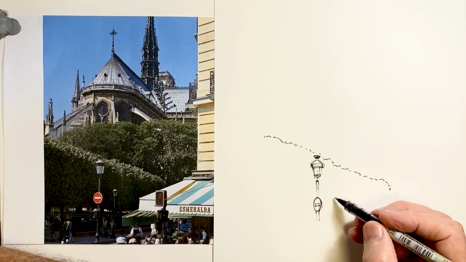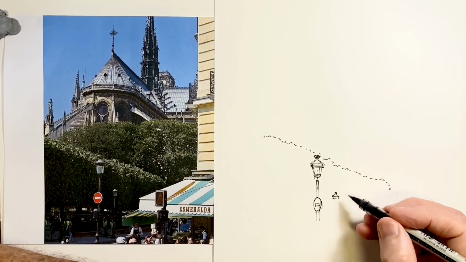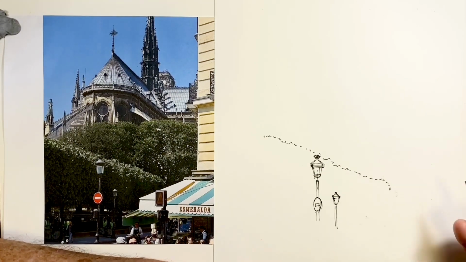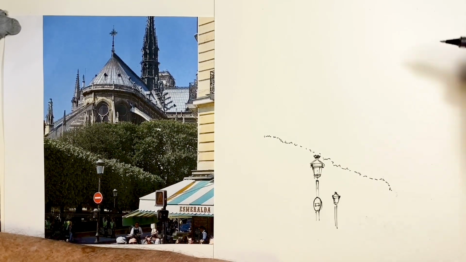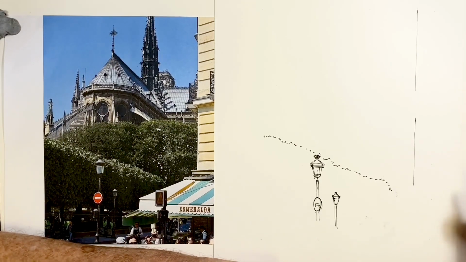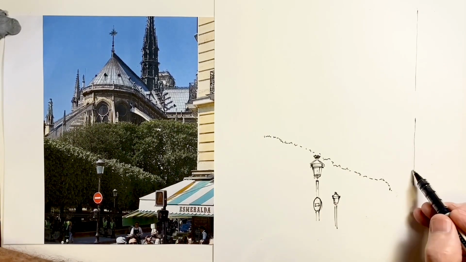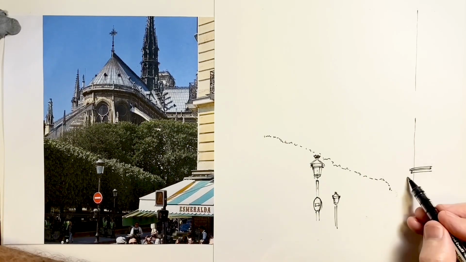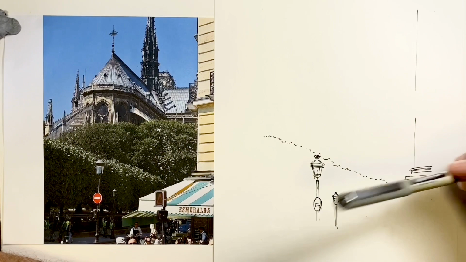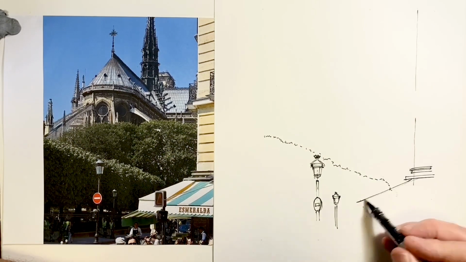I reserve space for this lamp because it's going to be really important for the interest of this picture that this lamp stands out against the dark shadows behind it and the smaller lamp down to the side. Also, just make clear where this wall is going to come in because we want a good clean line separating the light and the smoothness of the wall with the foliage.